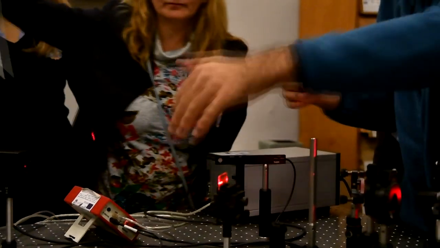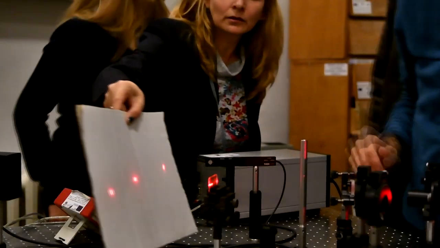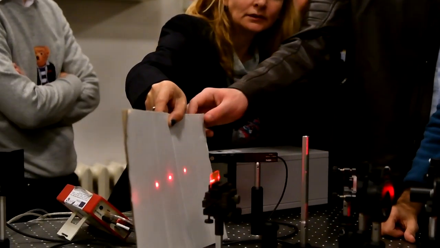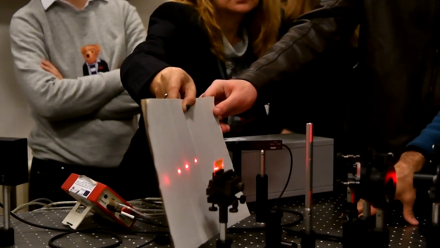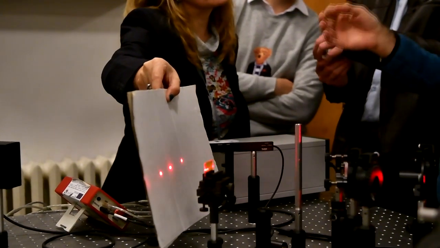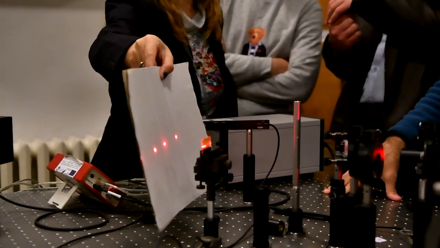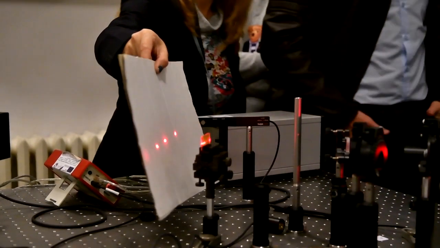Right, diffraction. Oh, that's a slit. Okay. And you can see now that these diffraction orders have their unique properties, their polarization, which we want to have. So this is exactly what is used.